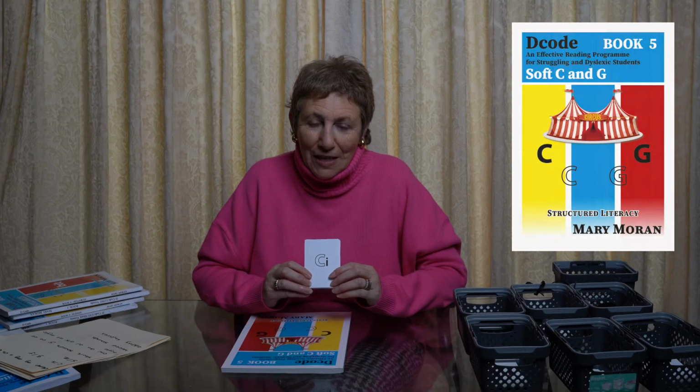Book 5, soft C and G. The consonants C and G change their sounds depending on what vowels are after them. So C will make a S sound if there's an E, I or Y after it. When C makes a S sound, it'll appear in the book in this hollow form. So S, S, S.